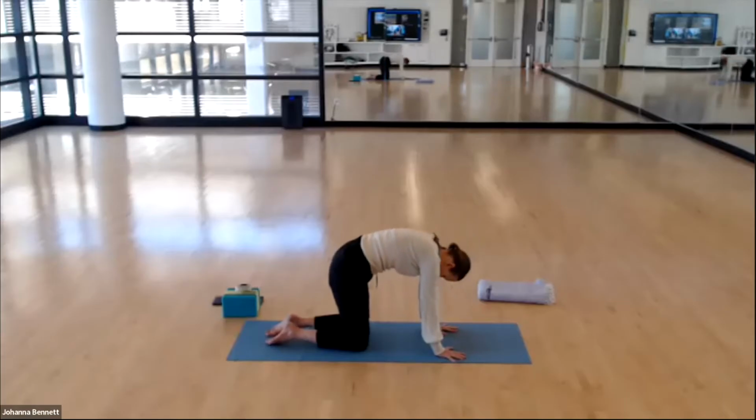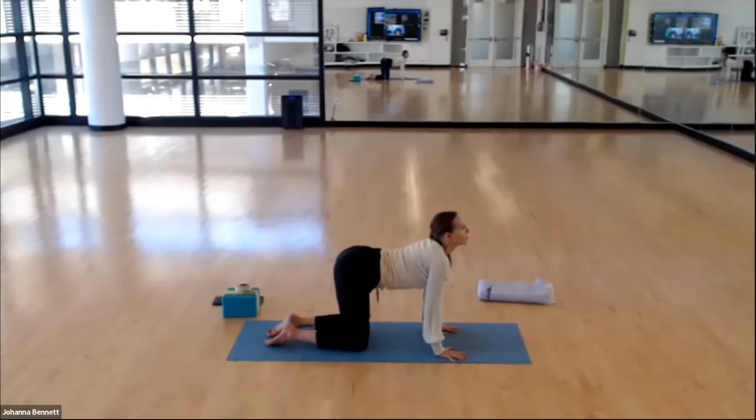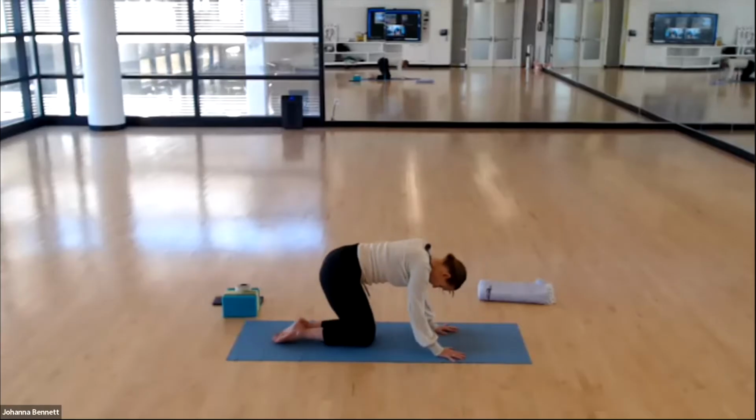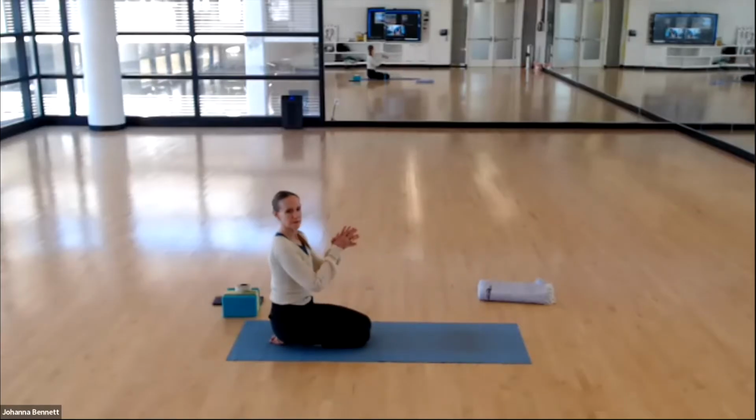Exhale, go the other way. And one more. Come into the cow pose. And then a cat. Good, now sit back on your heels. Let's interlace the fingers, turn your palms to the ceiling, reach up.